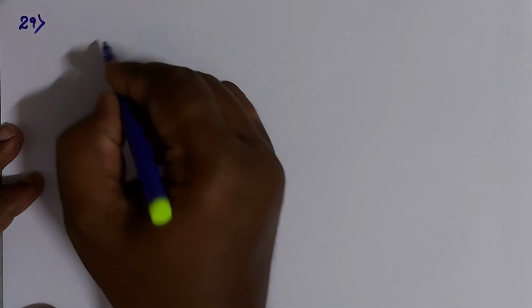Question number 29. Let's read it out. The area of a circle inscribed in an equilateral triangle is 154 centimeters square. Find the perimeter of the triangle. So let's draw the diagram.